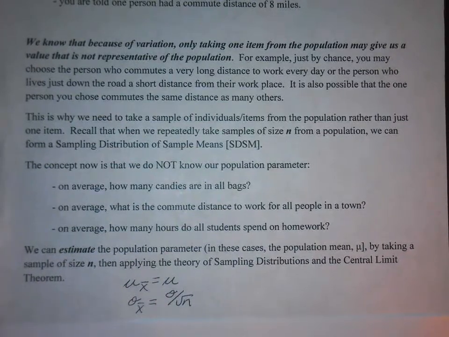Okay, and then also we want to have a large enough sample size, so n has to be greater than or equal to 30, or your original population had to be normal. So that's what the central limit theorem is telling us.